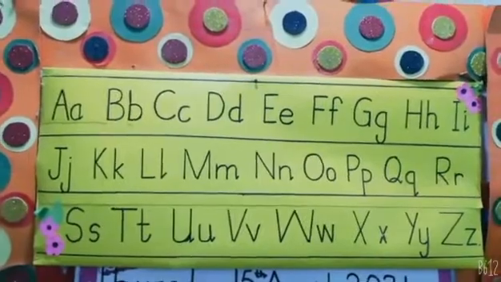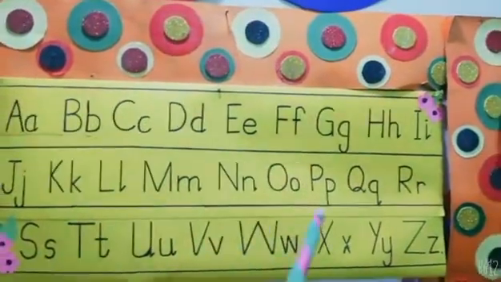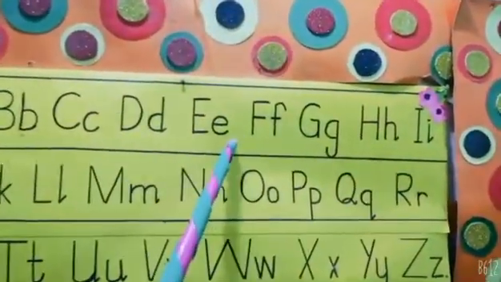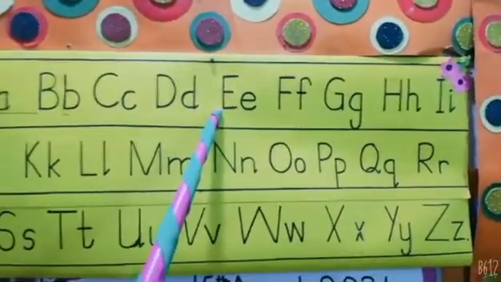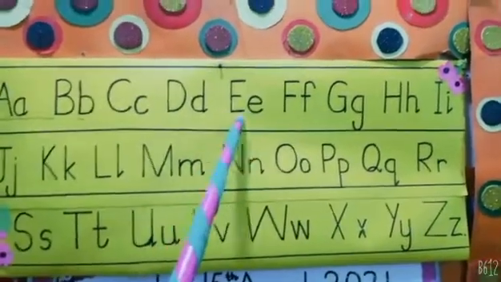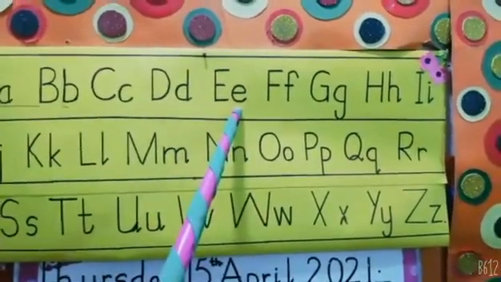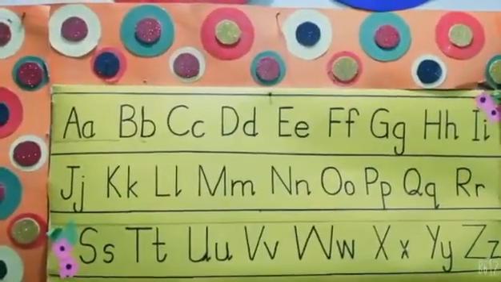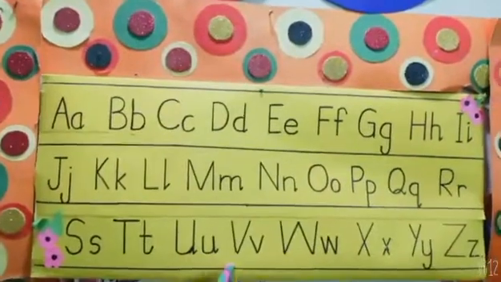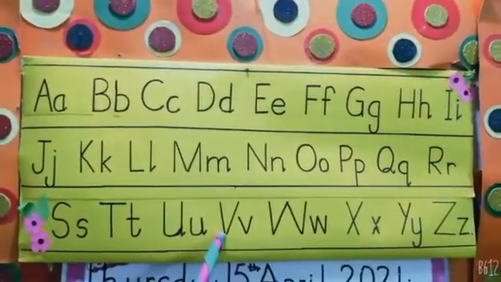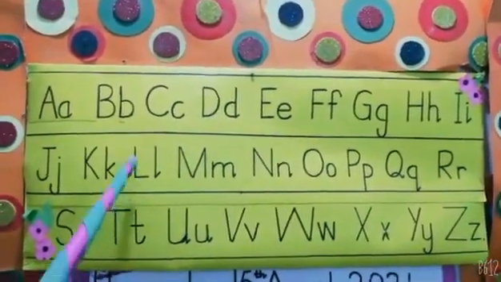Students, come on and tell me, where is capital E? This is capital E. And where is small e? This is small e. This is capital E. Okay, students, tell me, where is capital L? This is capital L. Yes, this is capital L.